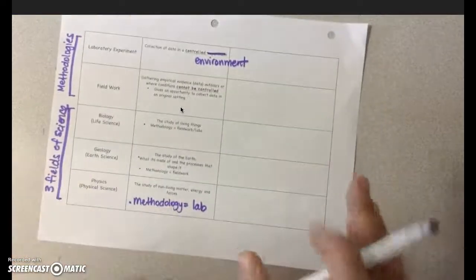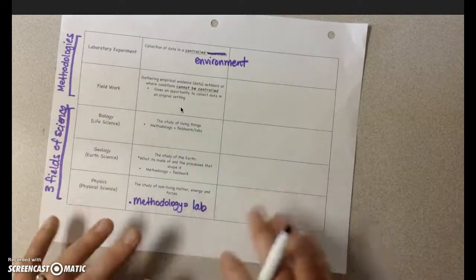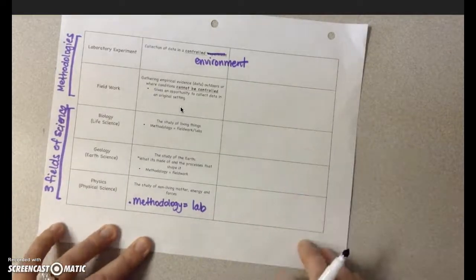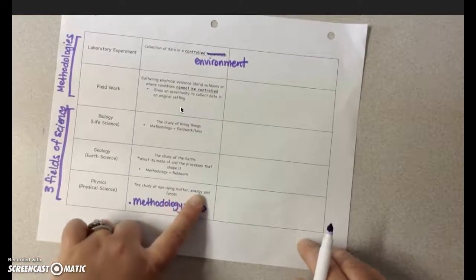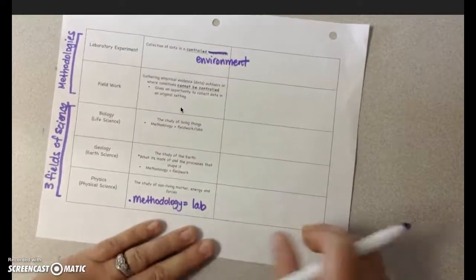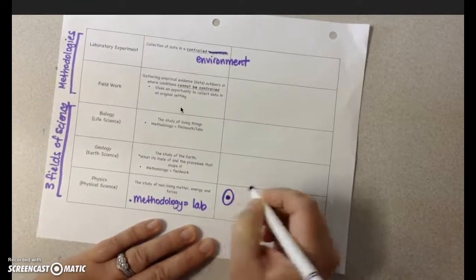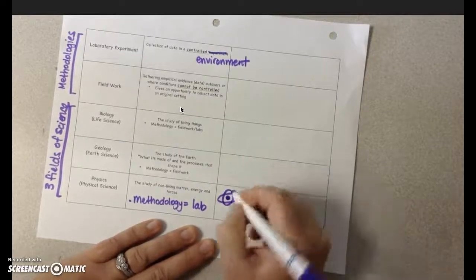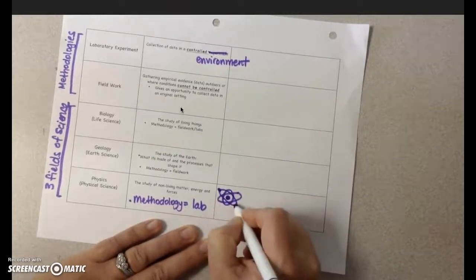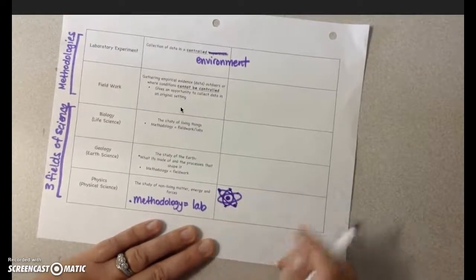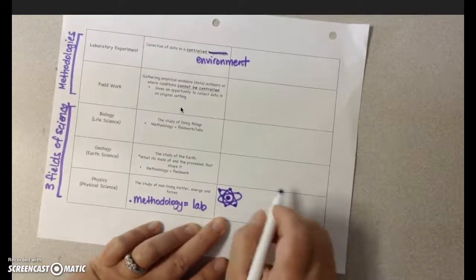All right, so I'm going to draw a picture so that you know what I would like for the rest of these boxes for the memory clues. And I'll do physics. So for physics, it's the study of non-living matter, energy, and forces. So I might draw an atom. I have a nucleus here. In the nucleus, there are protons and neutrons. And we have electrons. That's what these circles are. Electrons that are circling around the nucleus. That would be an atom. That is matter. And it is non-living.